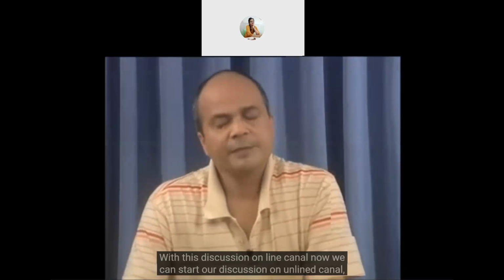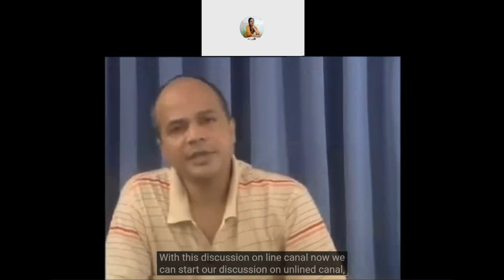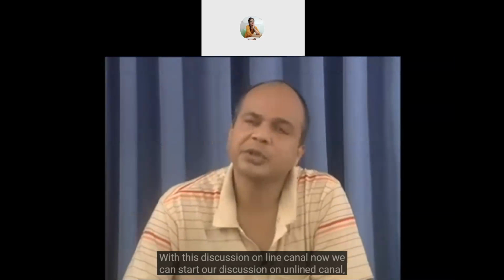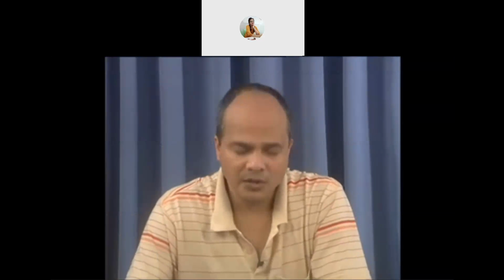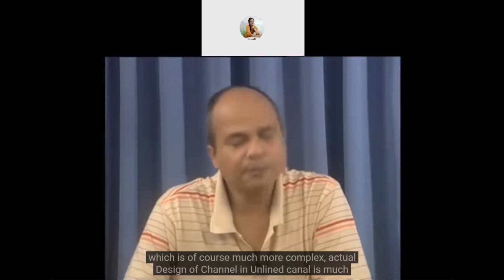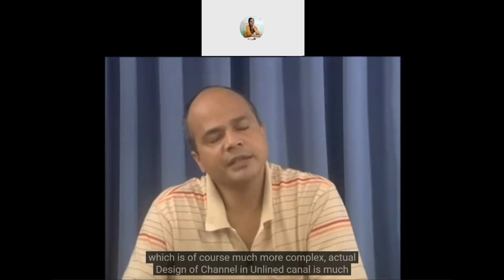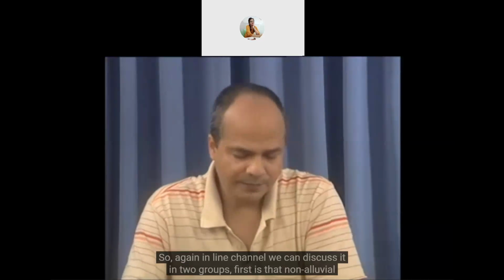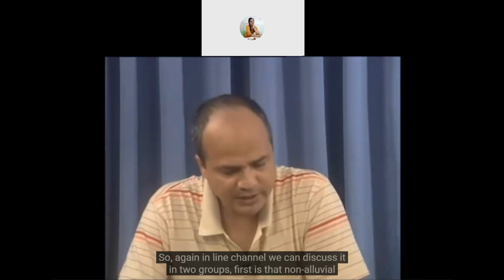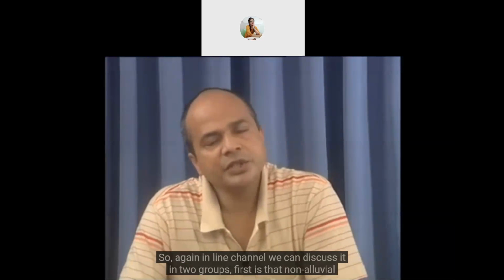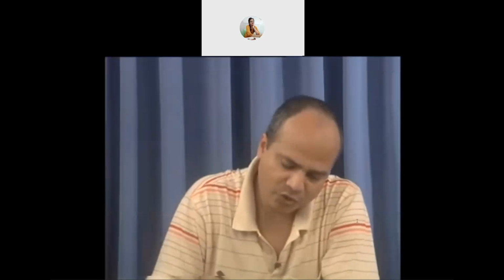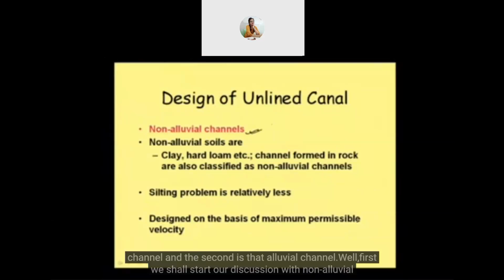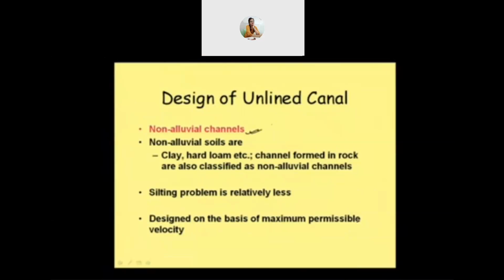With this discussion on lined canal, now we can start our discussion on unlined canal, which is of course much more complex. Actual design of a channel in an unlined canal is much more complex than a lined channel. So again, in unlined channels, we can discuss it in two groups. First is the non-alluvial channel, and the second is the alluvial channel. Well, first we shall start our discussion with non-alluvial channels.